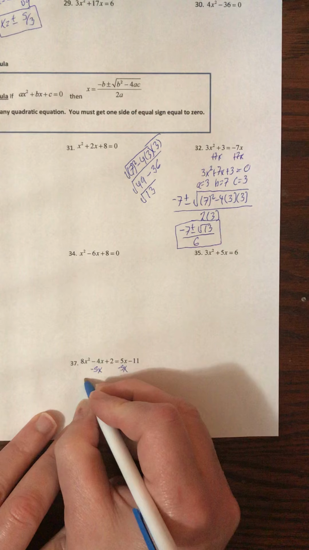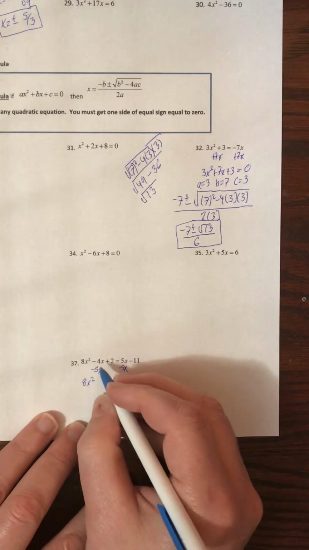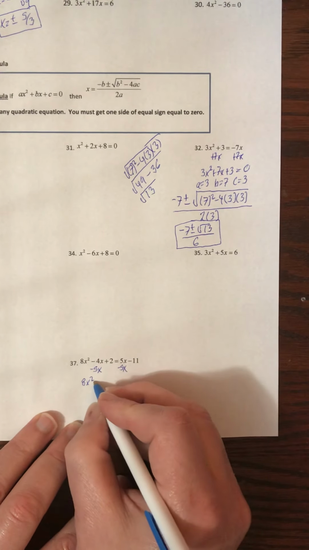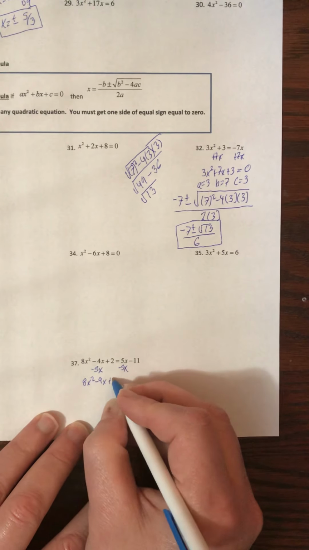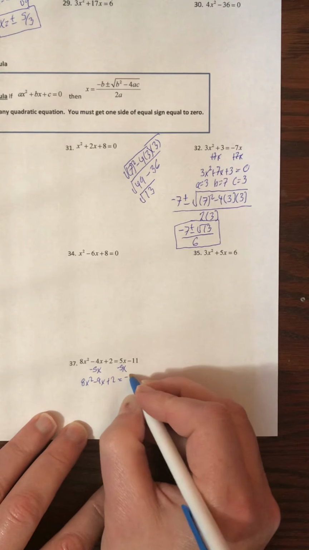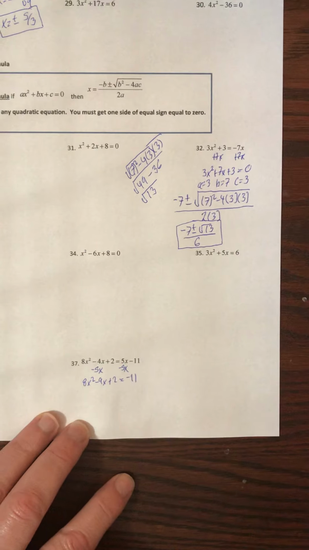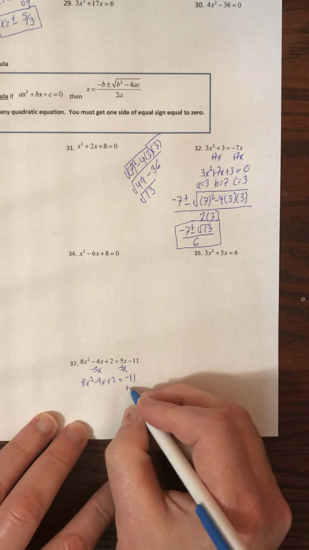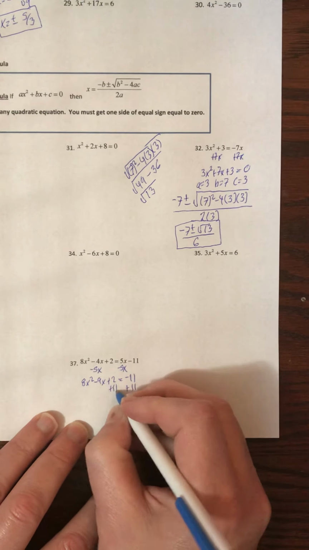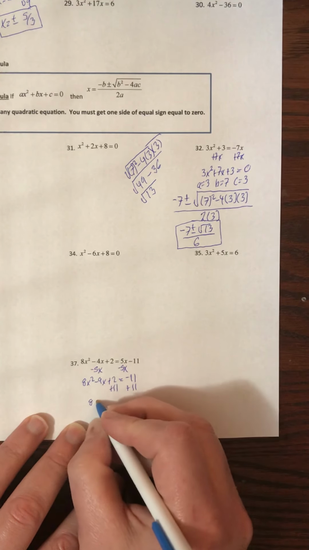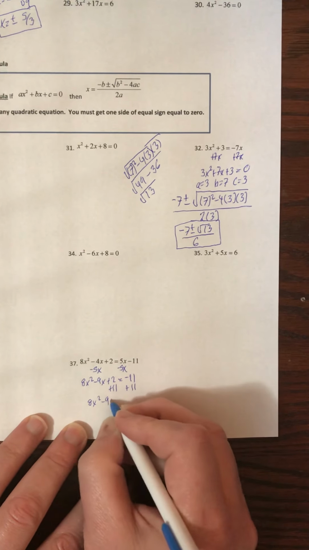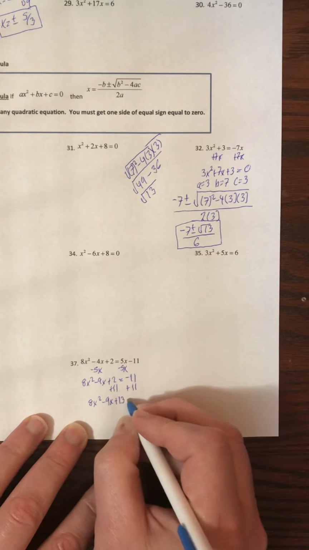So that gives me 8x squared, negative 4 minus 5 more is negative 9x, plus 2 now equals negative 11. Well, hopefully you see that I can add 11 now, and I get 8x squared minus 9x plus 13 equals 0.